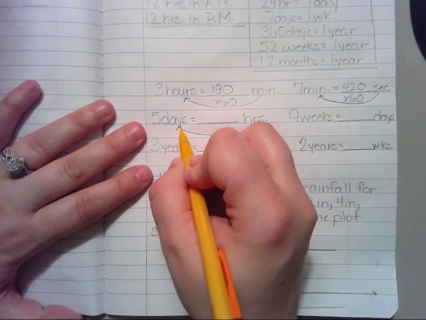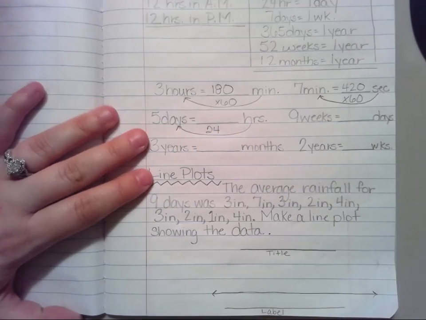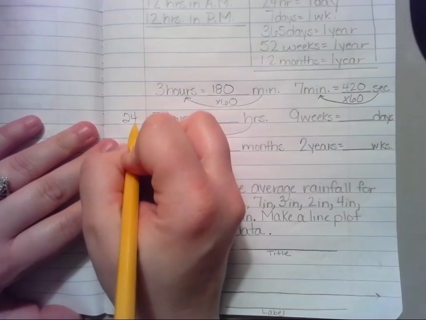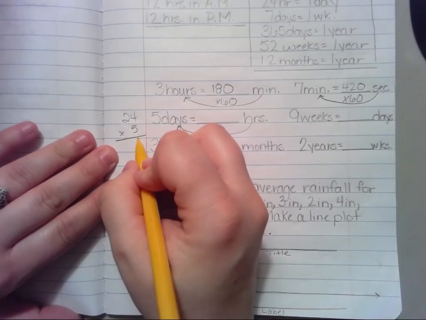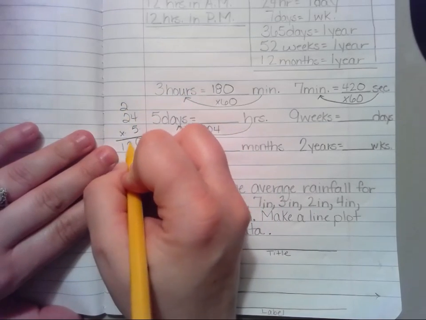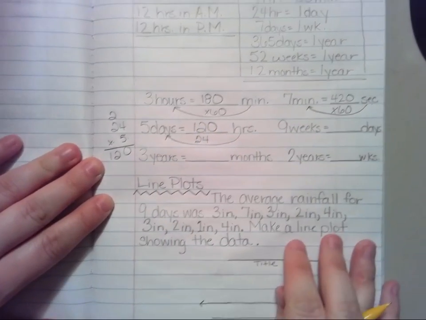Hours in a day. There's 24 hours in 1 day. I have 5. I don't know my 24s. So I'm going to do 24 times 5 over on the side. 4 times 5 is 20. 2 times 5 is 10. Plus 2 more is 120 hours.